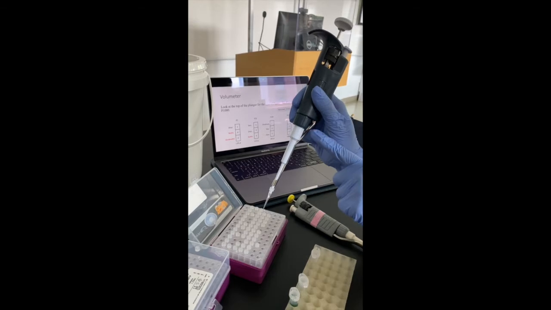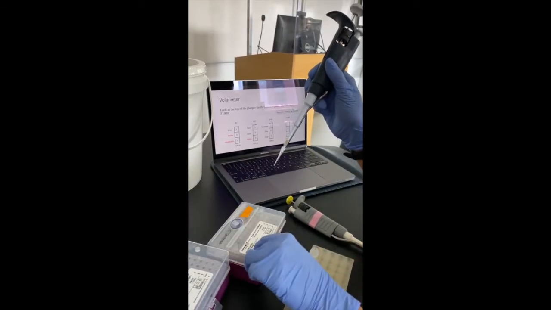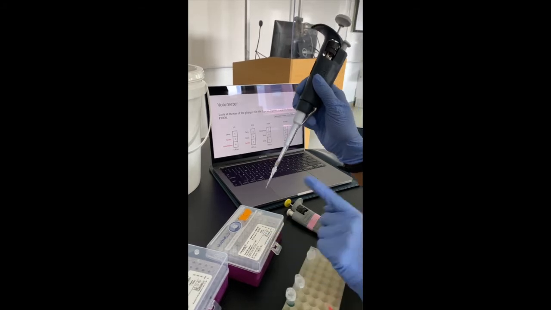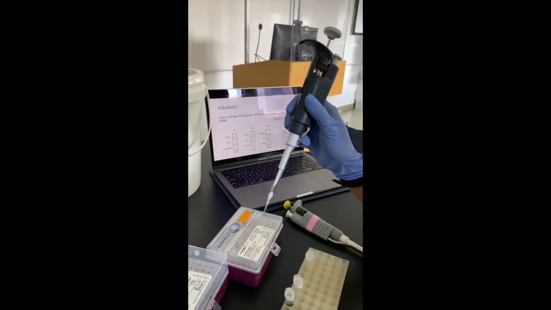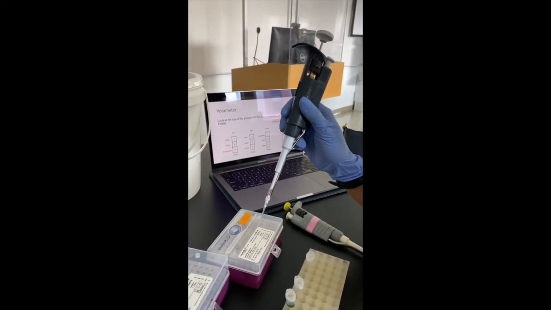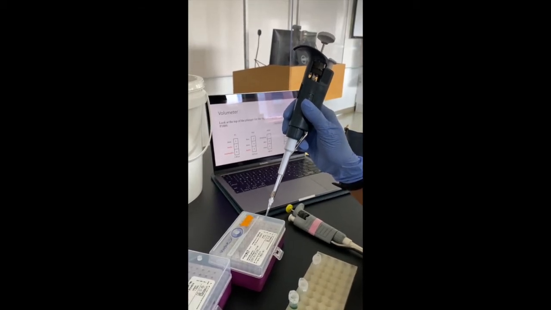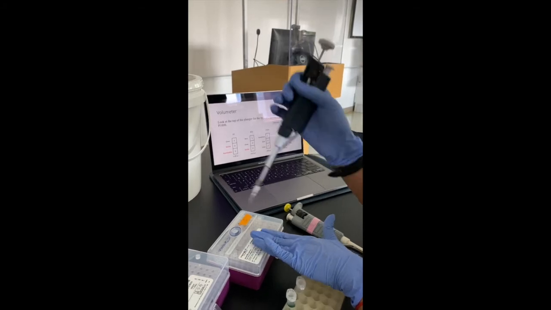As soon as you insert a tip, you close the box because you don't want to contaminate the fresh tips inside this tip box. And if you drop the tip by mistake on your working bench before you aspirate the liquid, please do not use this tip. Just dispose of the tip that you've dropped and take in a fresh tip.